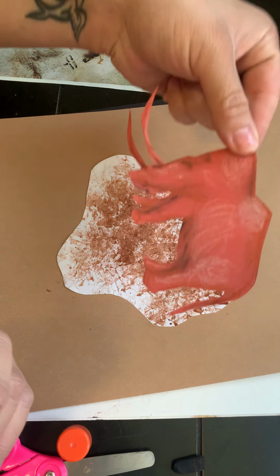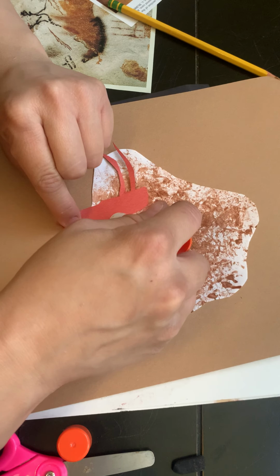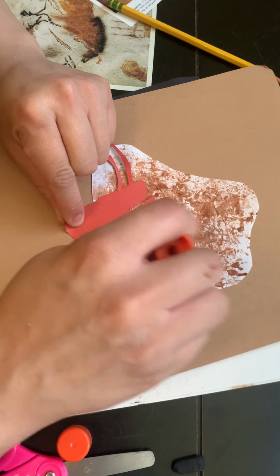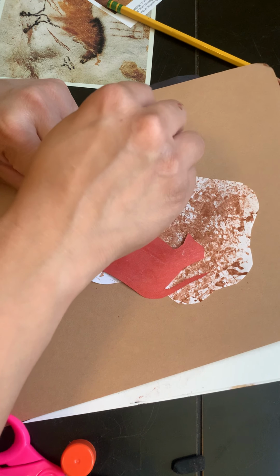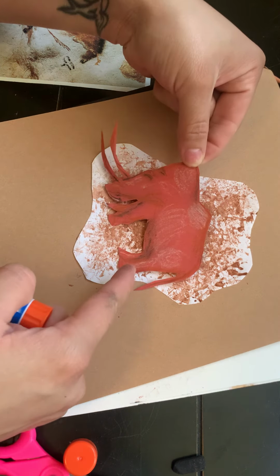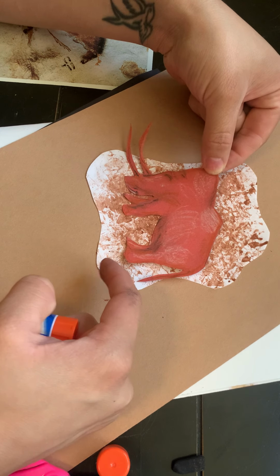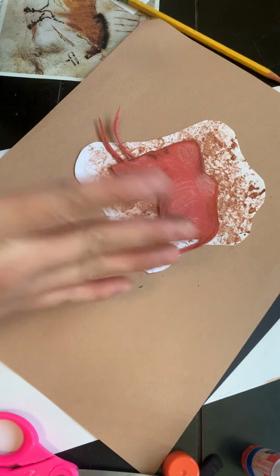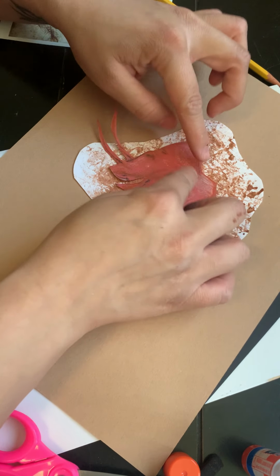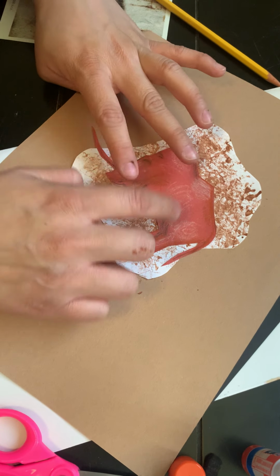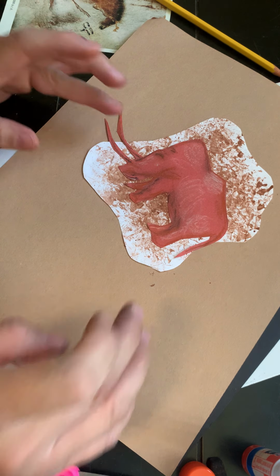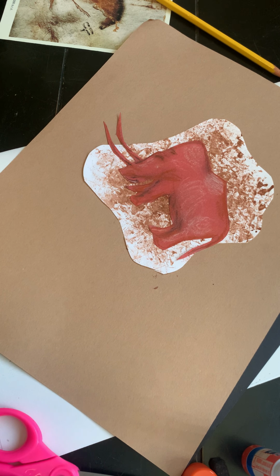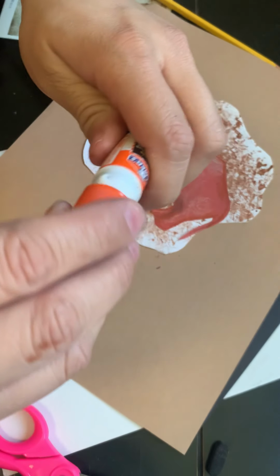And now I'm gonna glue on my animal on top of it, okay? So I'm using a glue stick for this. You can use a glue bottle if that's what you have at home. I think I'm gonna do that. Yeah, a little bit of a diagonal, like so, very gently pressing it on. Okay, so we're almost done. We just need a couple of different symbols to complete our cave art. Let me just put a couple of these things away.